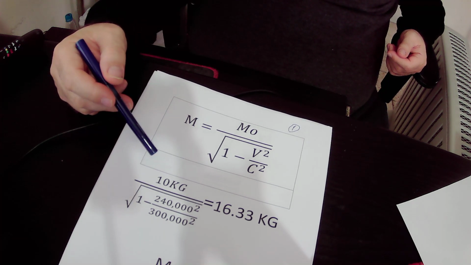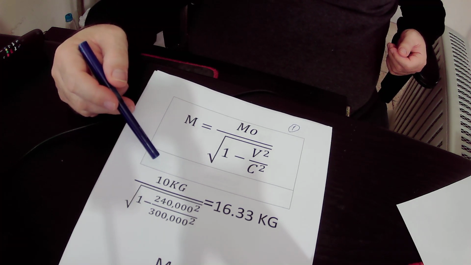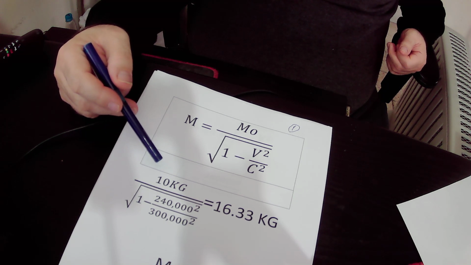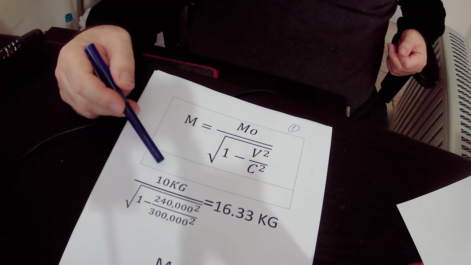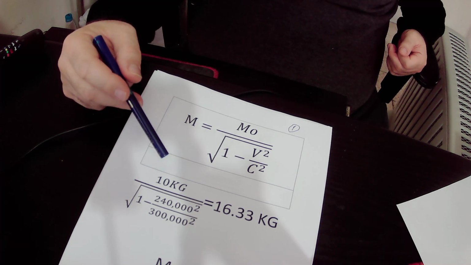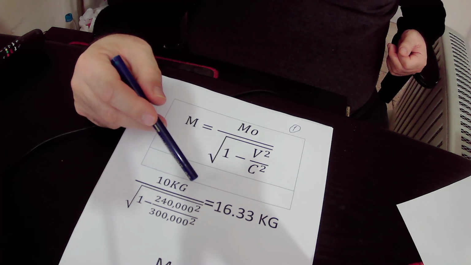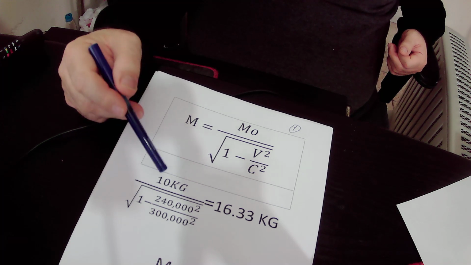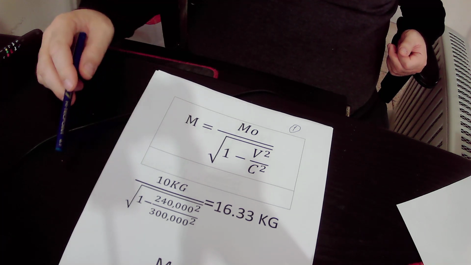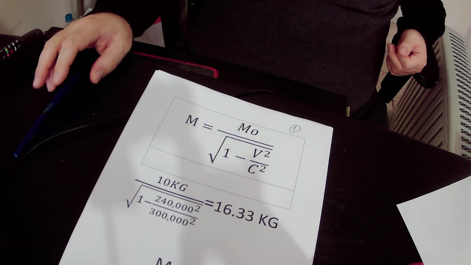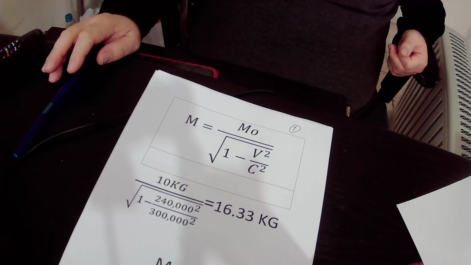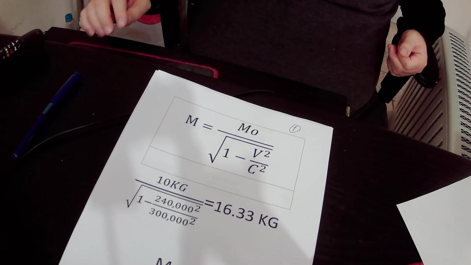So we see that his mass, the mass of the twin brother, when he is traveling in the spaceship at the speed of 240,000 kilometers per second, increased to 16.33 kilograms from 10 kilograms. So actually there is an increase of 63.3% in his mass.